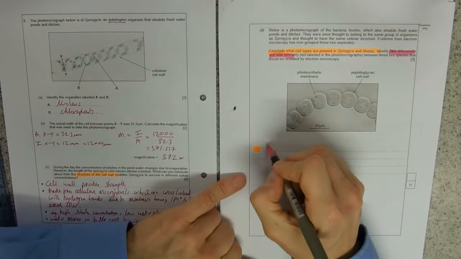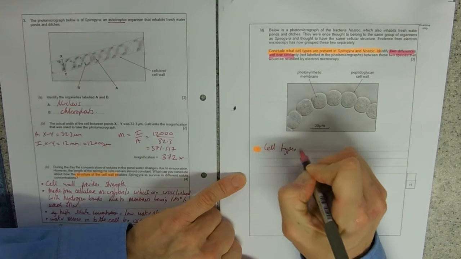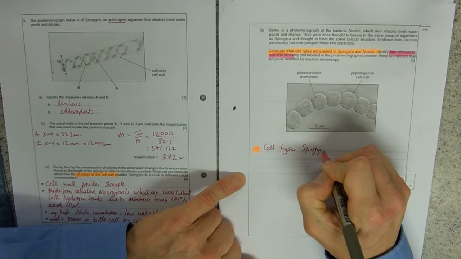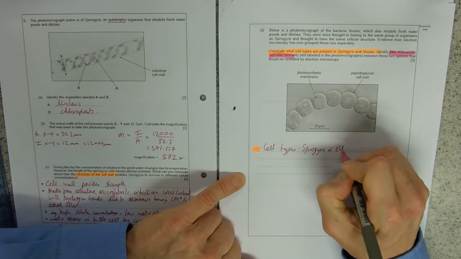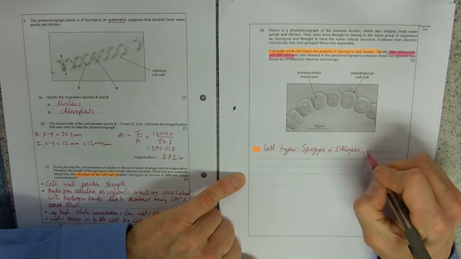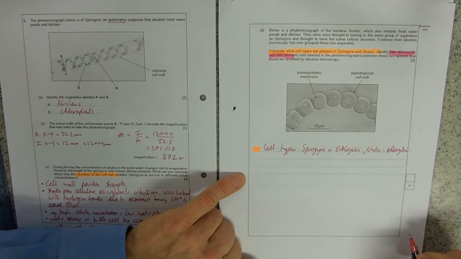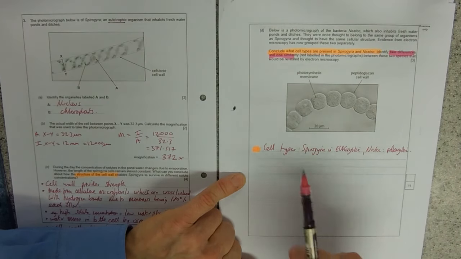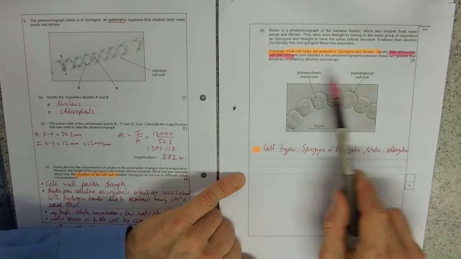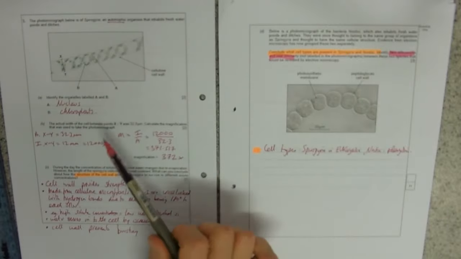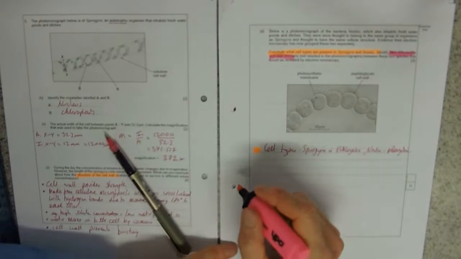So cell types. So we're having Spirogyra is eukaryotic. Nostoc is prokaryotic. Those are the types of cells. A similarity, and we need 2 differences. So we've had 1 mark so far, so let's do it in order.